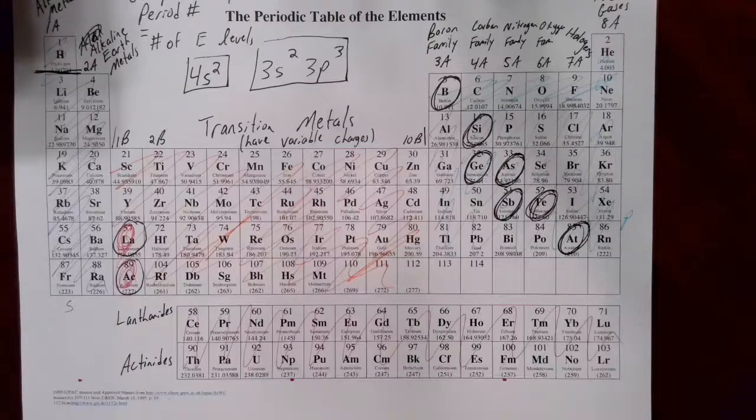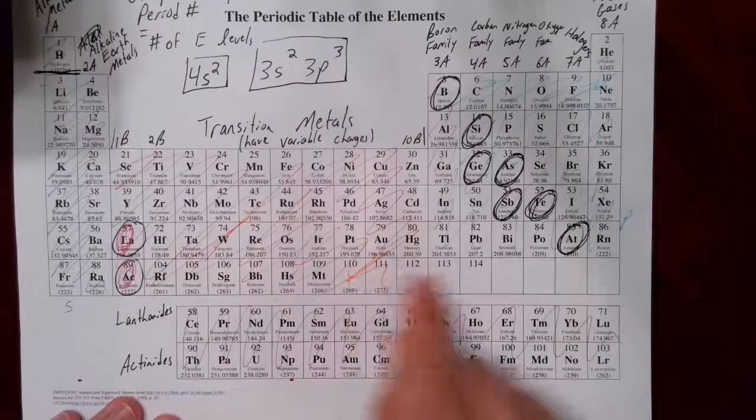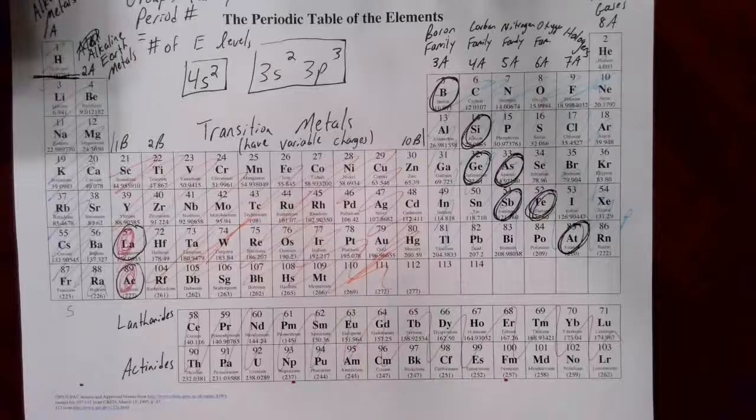Okay, so these elements down here in this area aren't naturally occurring. Okay, they are man-made. They are very unstable. Typically, they're very short-lived. They decay pretty quickly. So a lot of tables don't write them in. We don't deal with them very often, if ever.